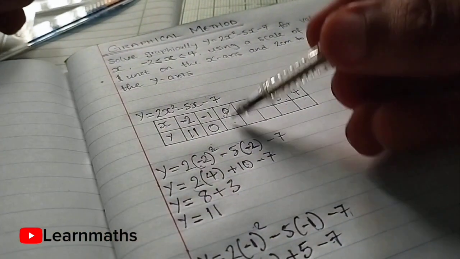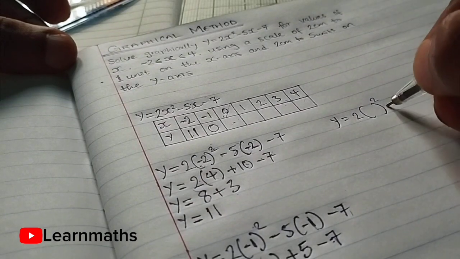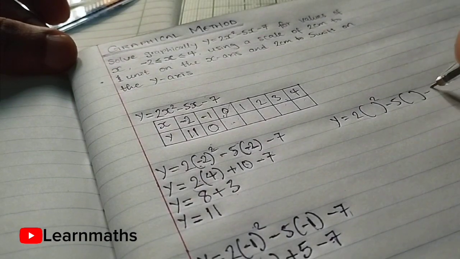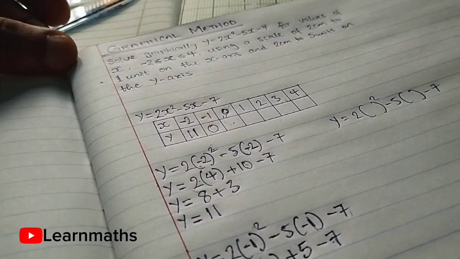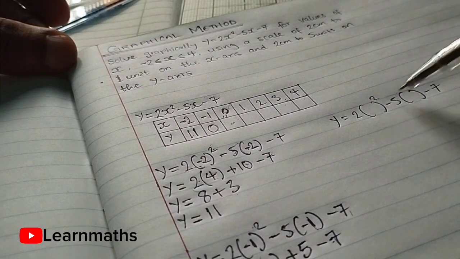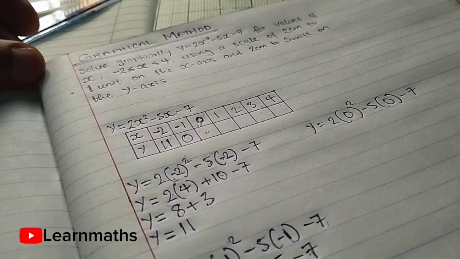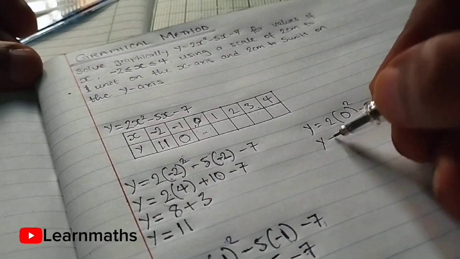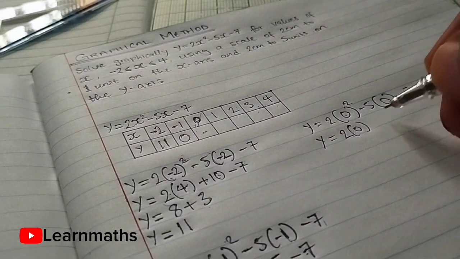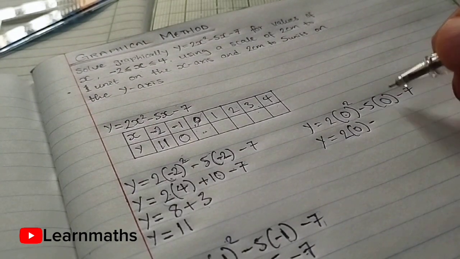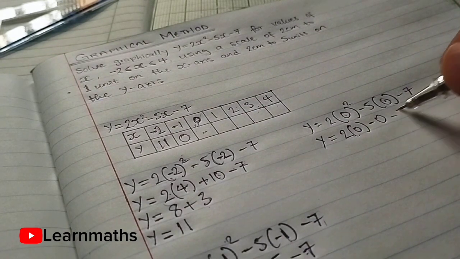To get the third value for y, I'm going to replace these spaces for x with 0, right? This is 0. I'm going to replace these spaces now with 0, 0, so this is going to be y equal to 2. Now 0 square, that's 0 times 0, which is still 0. Minus 5 times 0, that's 0, right? Then we have -7 here.